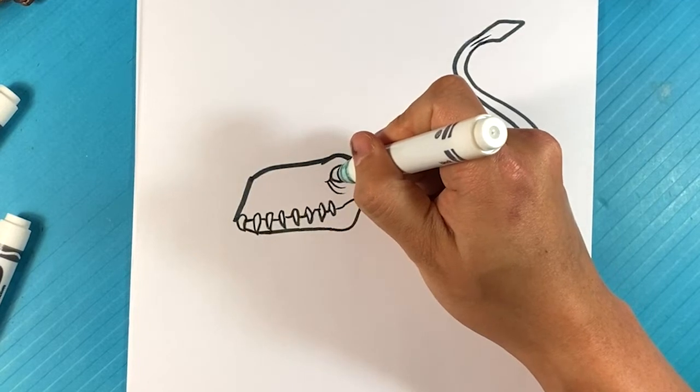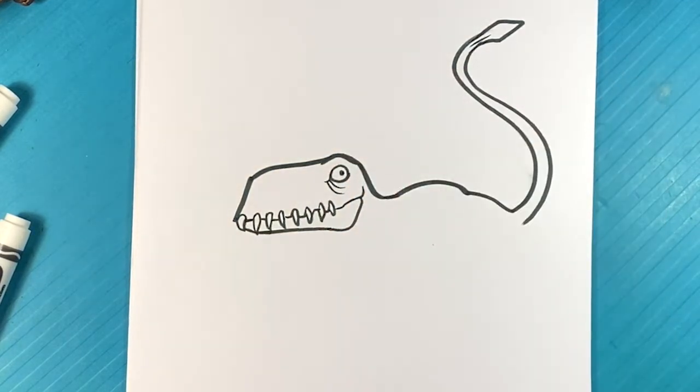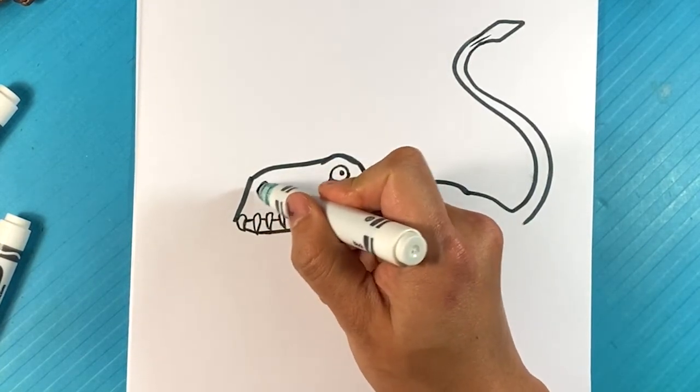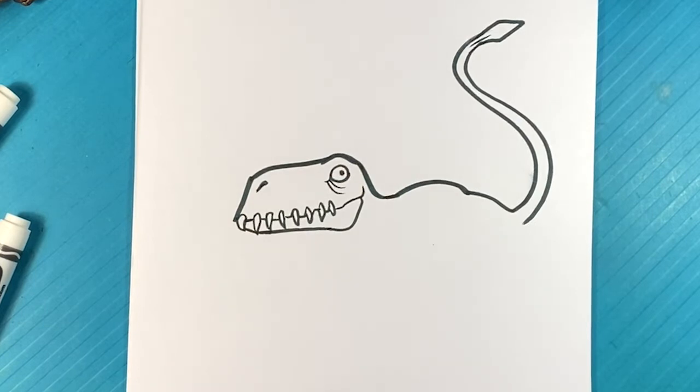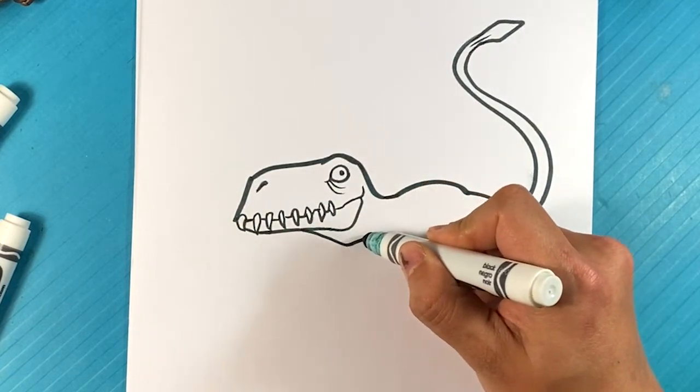Let's draw the eye over here. Really creepy looking dinosaur, quote unquote dinosaur. Nostril. Go over here, kind of in this area, pull down over here for the neck, which kind of hangs down a bit.